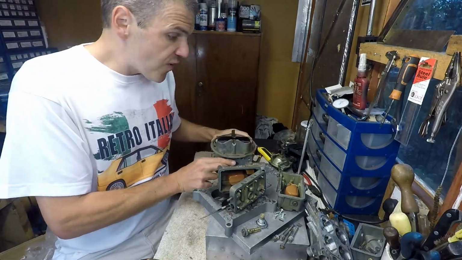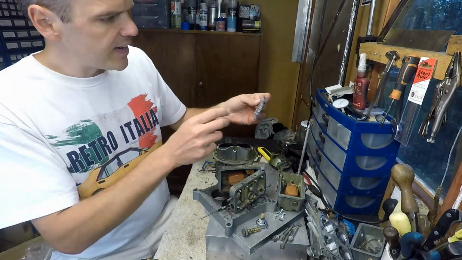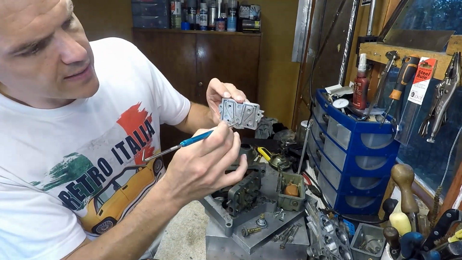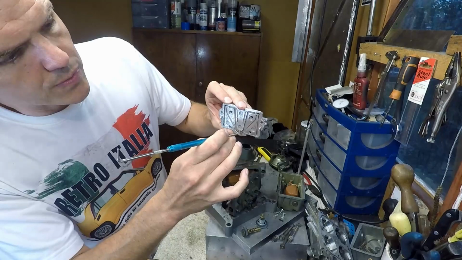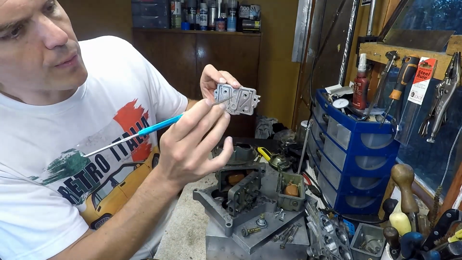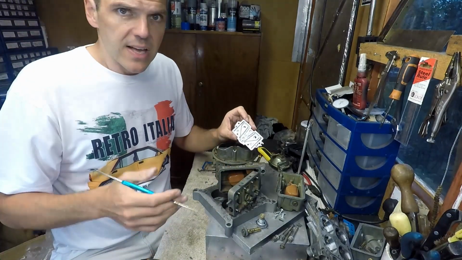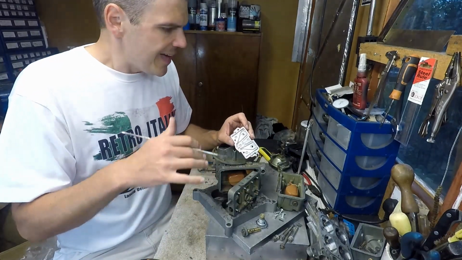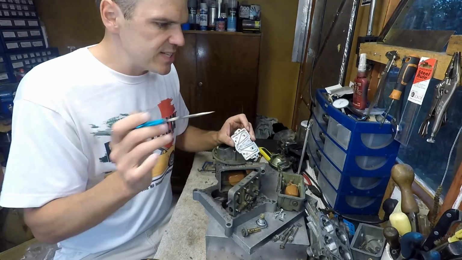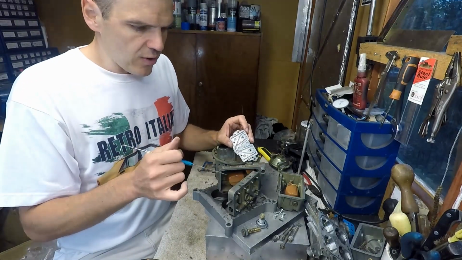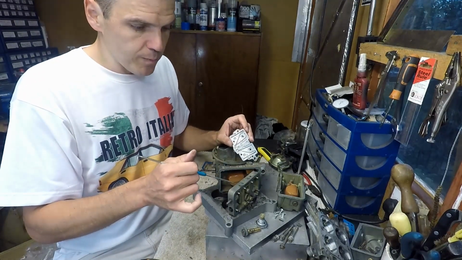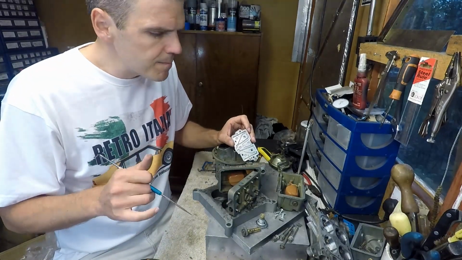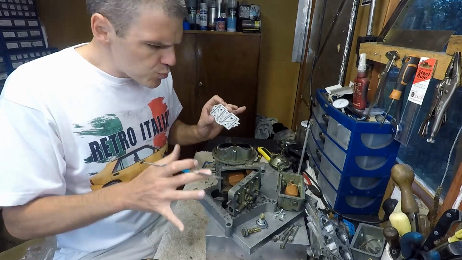So far, the only thing that I can see here is, if you see here, there's a bit of residue on the bottom of the metering plate. So on this particular carb, apart from that little residue that we've seen at the bottom of the fuel bowls, which is caused again by crud in the fuel system, I think this carb is a really good base.